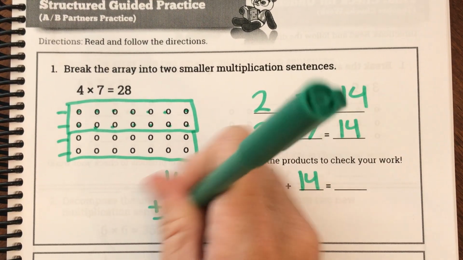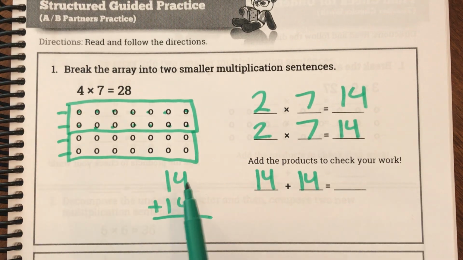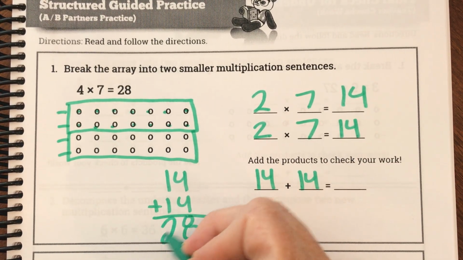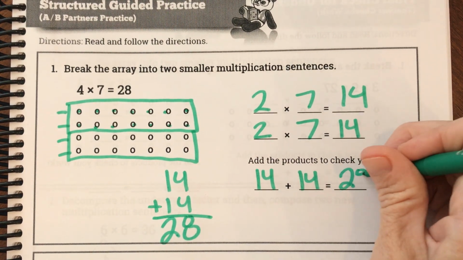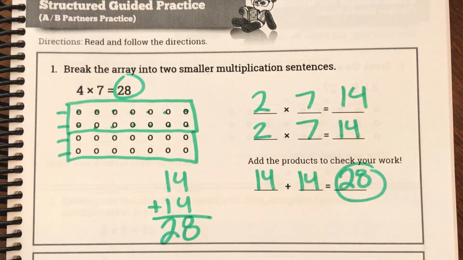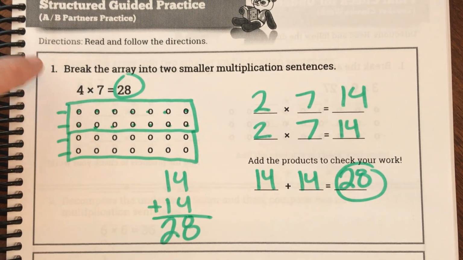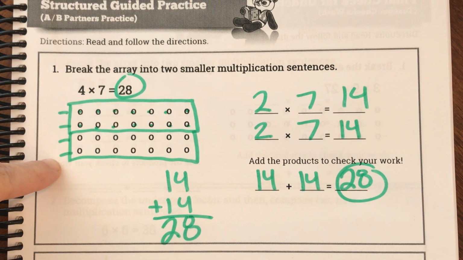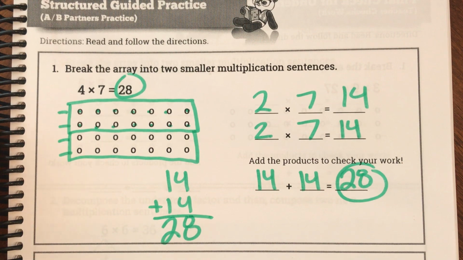Let's set it up vertically. That's how we always add. 4 plus 4 is 8. 1 plus 1 is 2. So we still get the same answer, ladies and gentlemen. All we did is broke it up. So instead of 4 rows of 7, we had 2 rows of 7 plus 2 rows of 7. So that's the distributive property when you break up one of the factors.